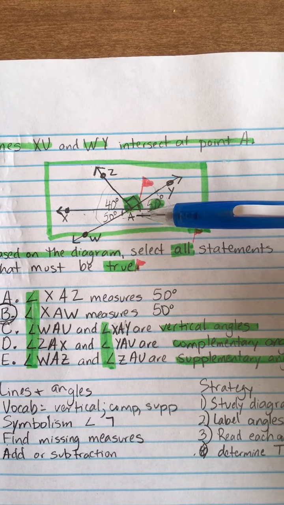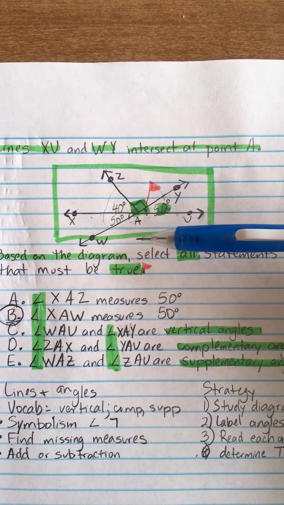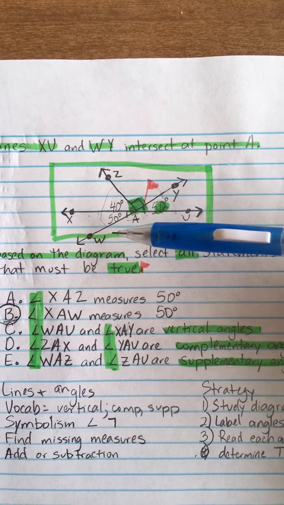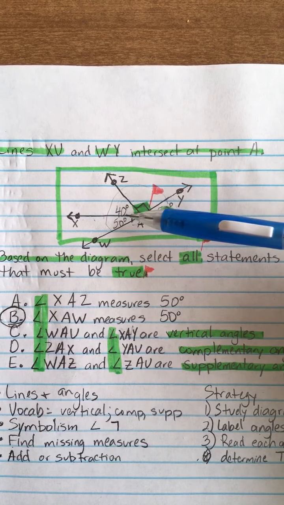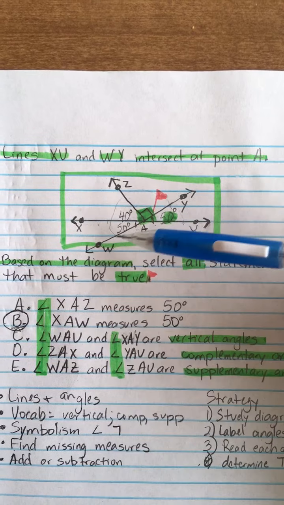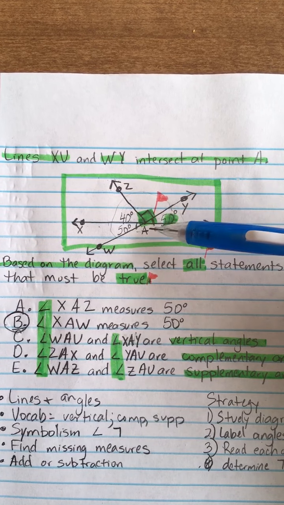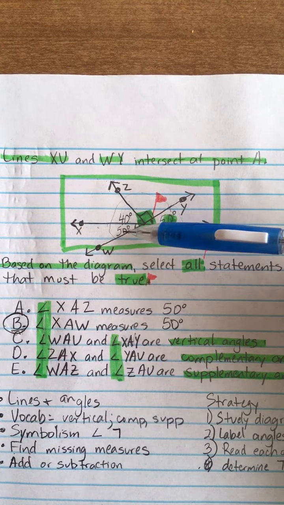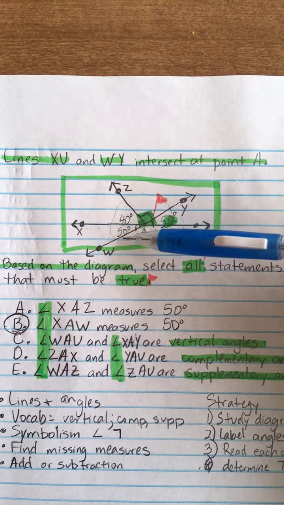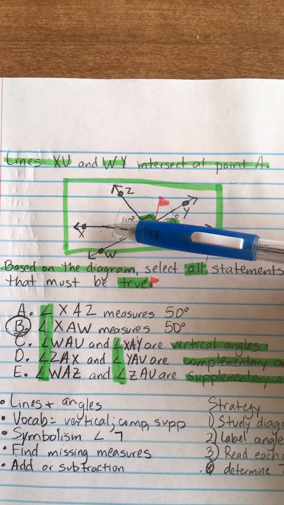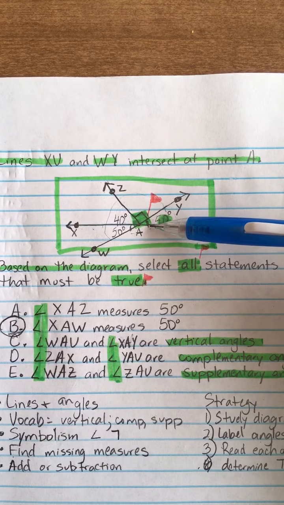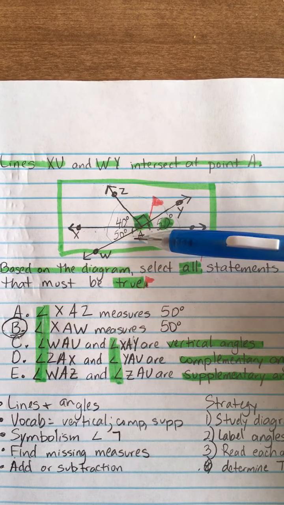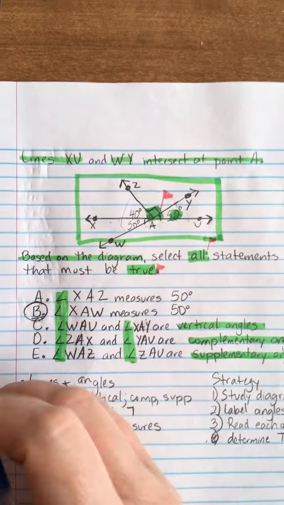That's something we didn't even look at when we looked at our diagram, but if we're talking about the statements that are true, that takes us back to the original diagram of XU and YW being intersected by point A, which would then mean that WAU and XAY would yield vertical angles. Okay, so that would also be true.